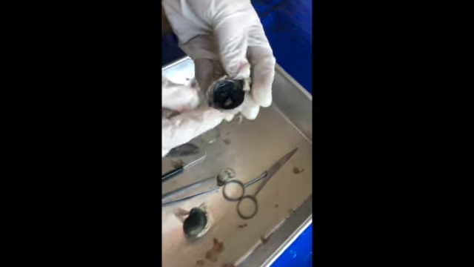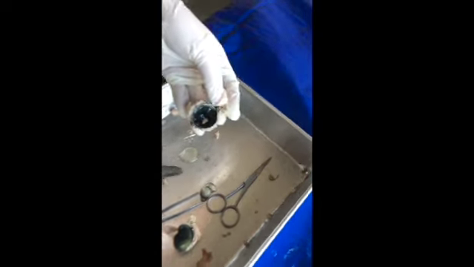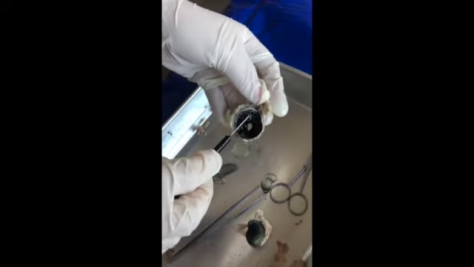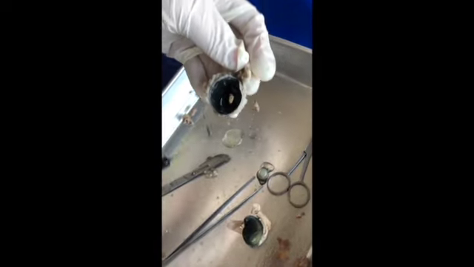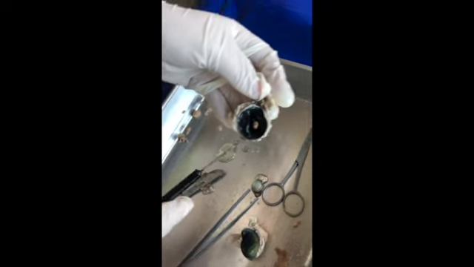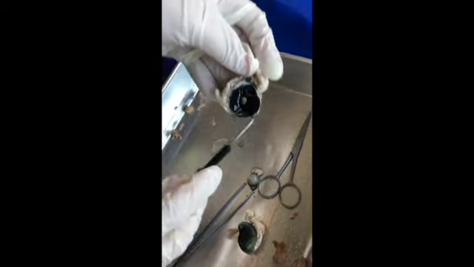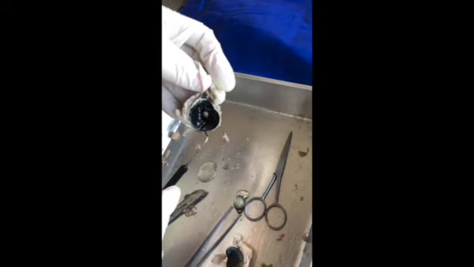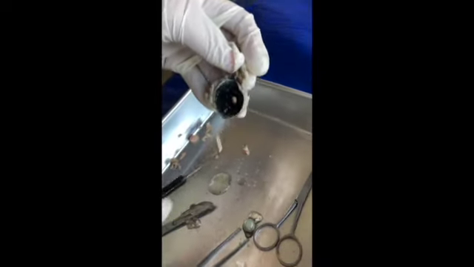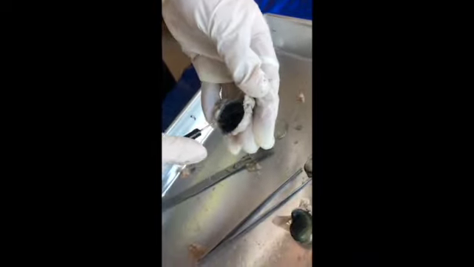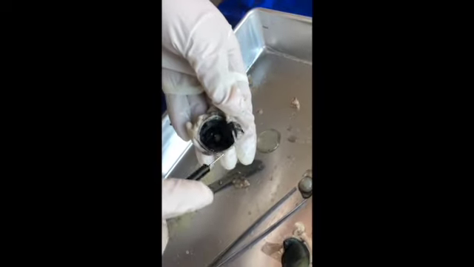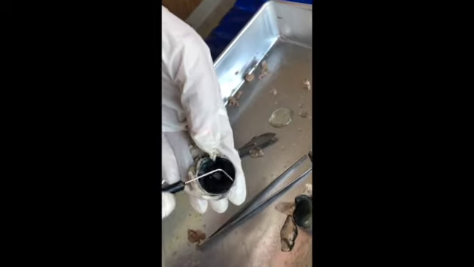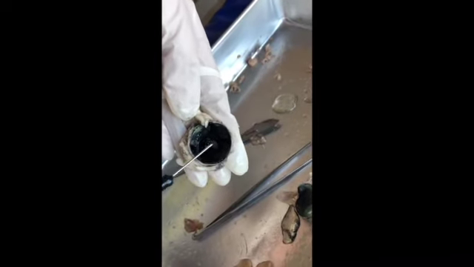Now, we have the black stuff. The black around here, that's the choroid. So the outer black has like little ridges on it, is the choroid. Then we have the iris, which is going to be right around here, the inner part.